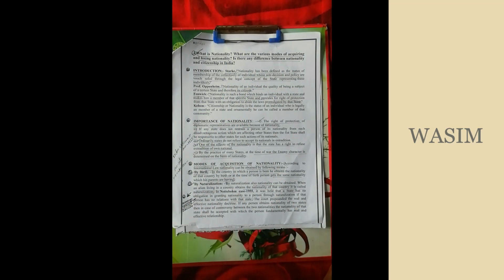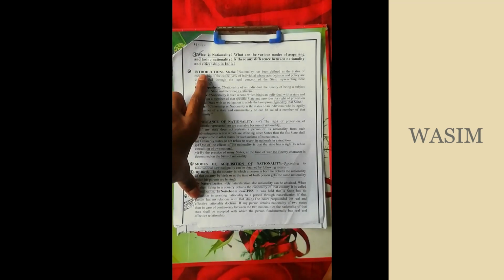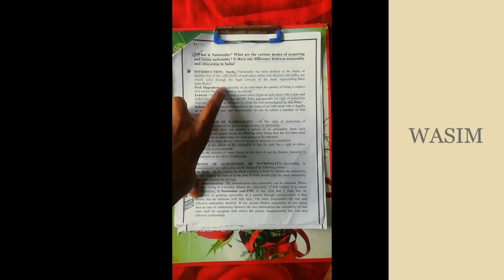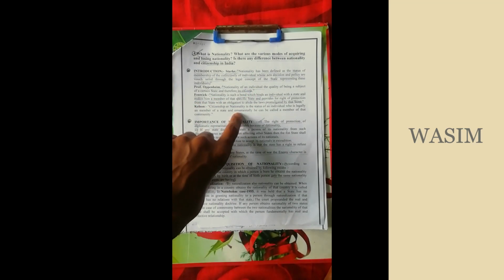So this note is prepared by me. Regarding nationalities, first of all I will give the introduction part of my topic. Different philosophers and jurists have given different definitions of nationality. According to Starke, they say this, and according to Oppenheim, he says this. According to Kelsen, he has also given a definition of nationality.